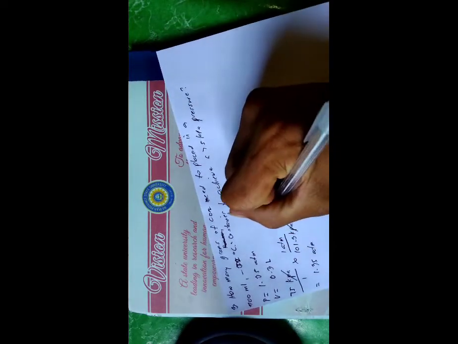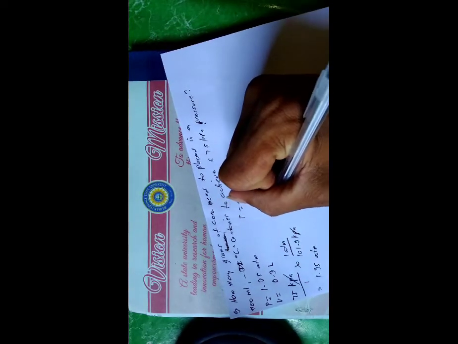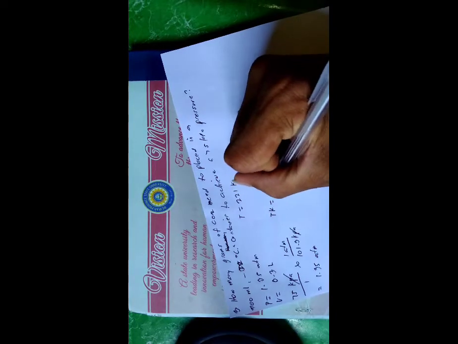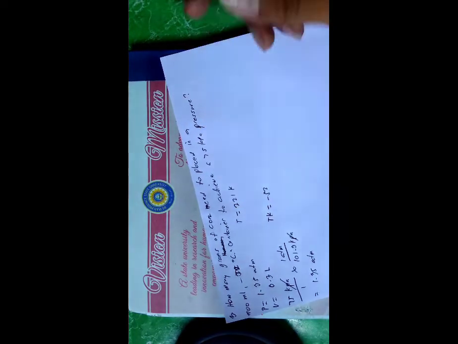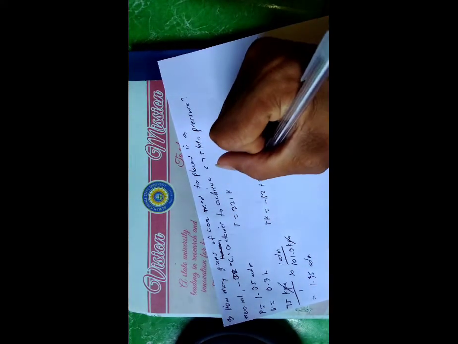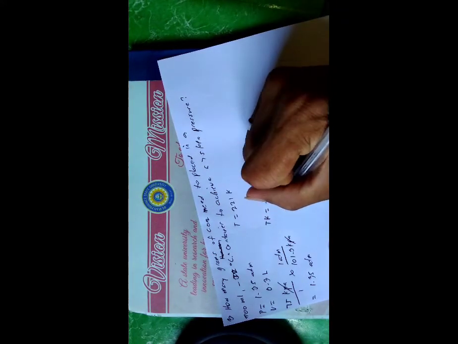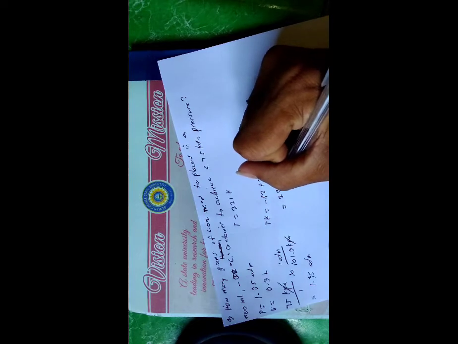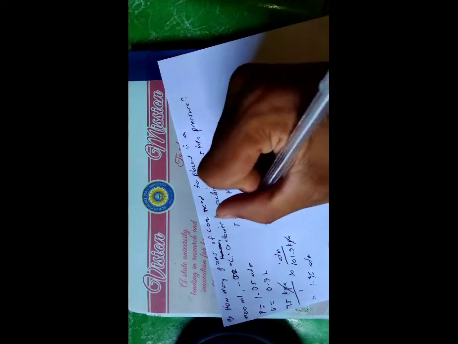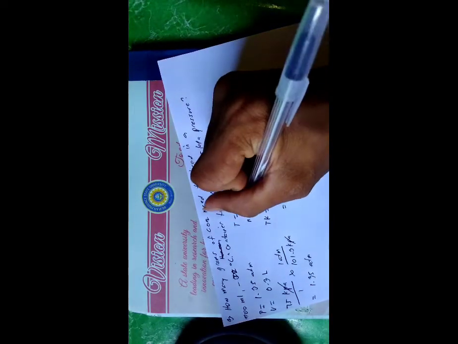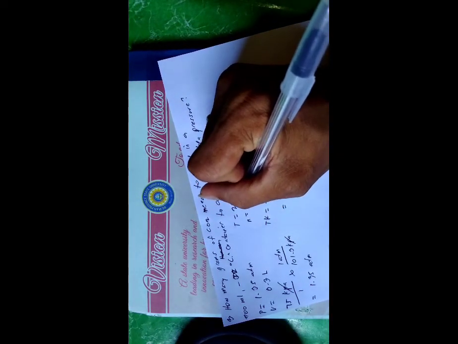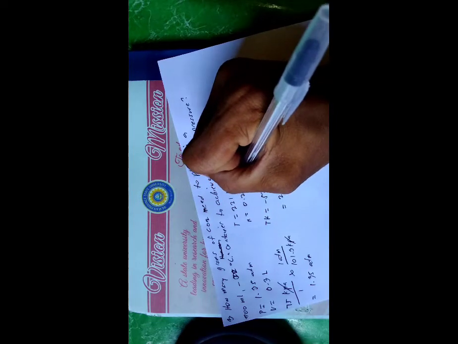T in Kelvin is equal to negative 52 plus 273, which is equal to 221 Kelvin. And next, n is unknown.